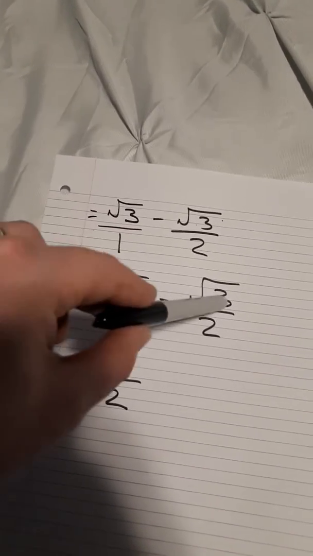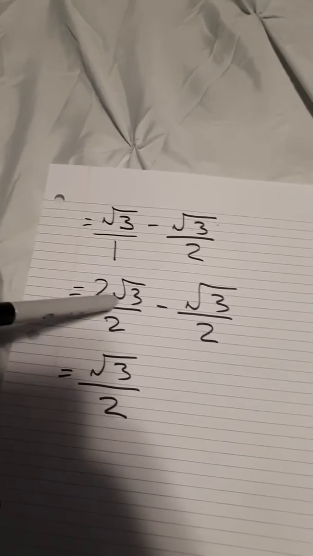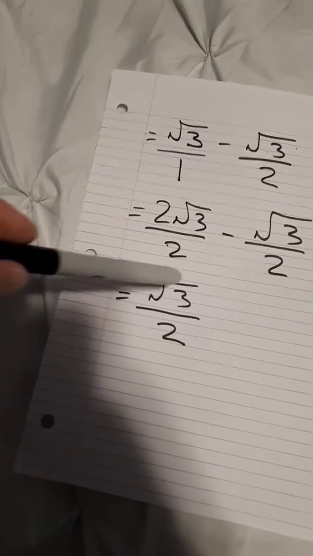Remember, when we have like roots, we can add or subtract them. So that's what I'm doing. 2 minus 1 is basically a 1, and the roots come along, just like combining like terms. So that's root 3 over 2, and that's our final answer.